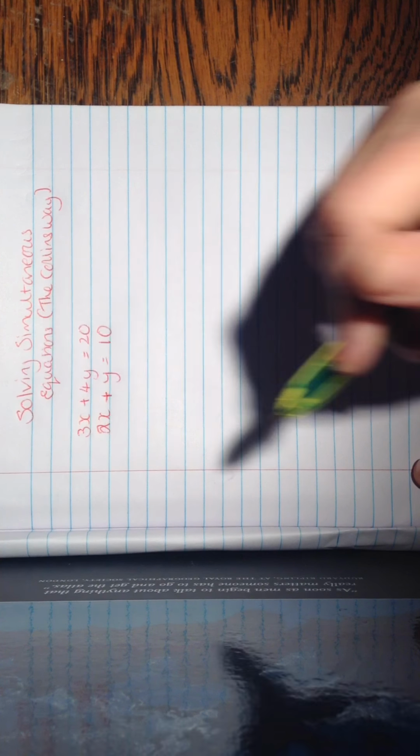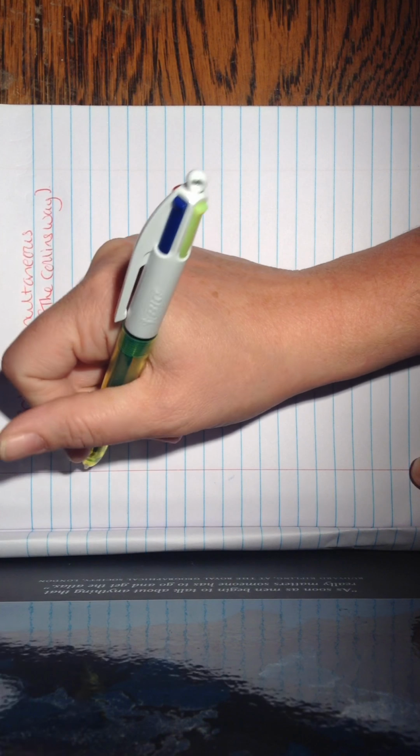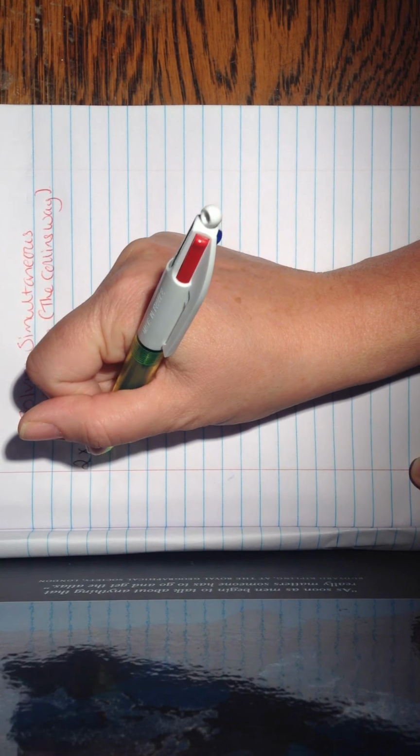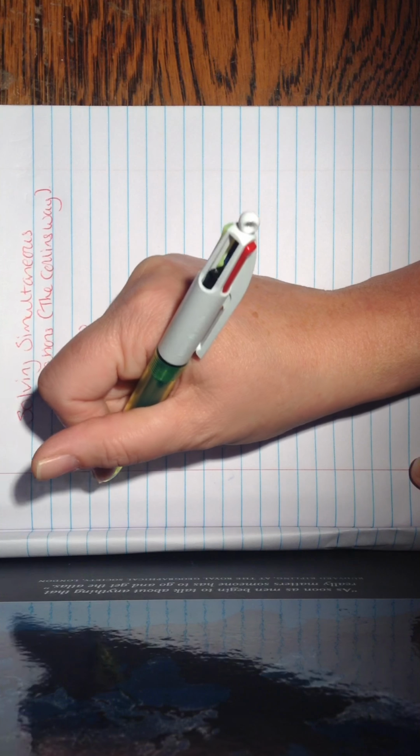Okay, the first thing we're going to do is try and get these two variables the same, and we're going to do that in the following way. We're going to times this top equation by 2, which is this number here, and the bottom equation we're going to times by this number but minus this number, and that's really important. Okay, we're going to rewrite the equations now.